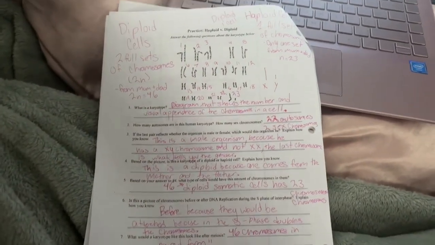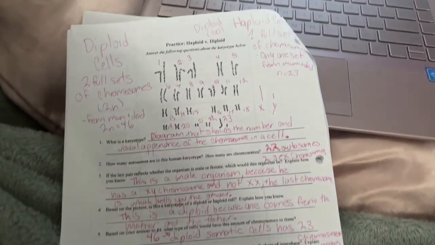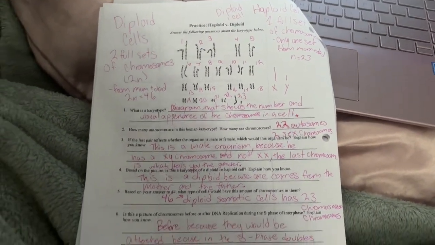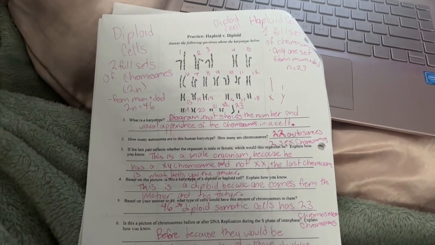Number 1, what is a karyotype? It's given in the notes, but it is a diagram that shows the number and the visual appearance of the chromosomes in a cell. The answer for number 2 is 22 autosomes and 2 sex chromosomes. I know that because there are 23 pairs, 22 of them being autosomes, and the last pair being the 2 sex chromosomes, either X and Y or XX.